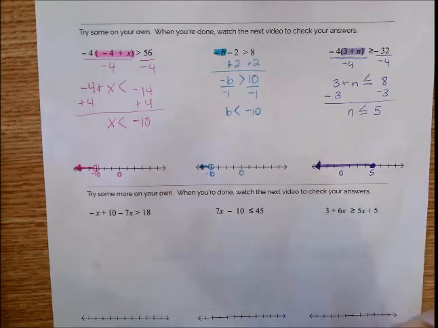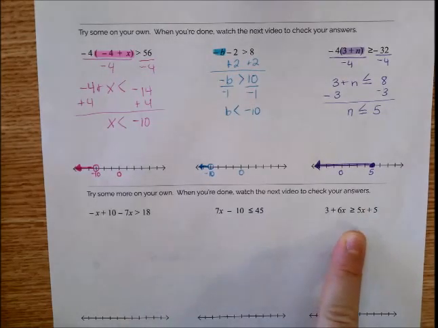If you got all of these right, feel free to stop the video now and move on to the next 3. If you've gotten any of these wrong, please continue watching this video. If you only got one of them wrong, you can skip ahead and just watch the portion for that one solution.